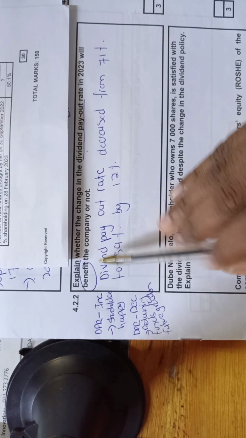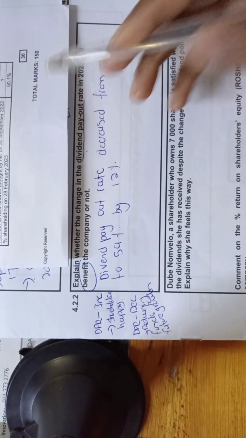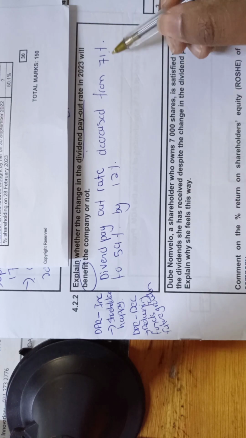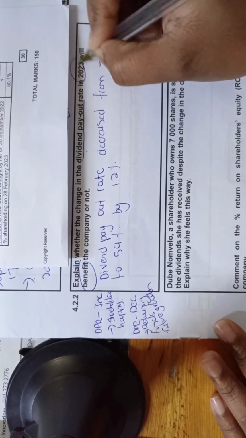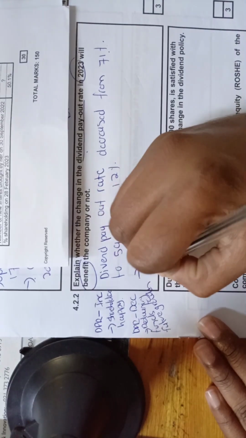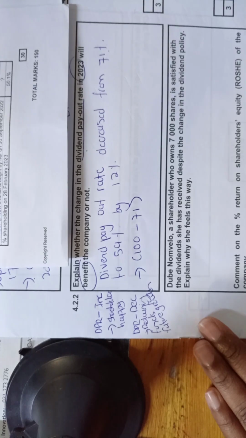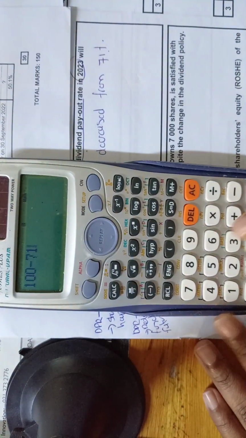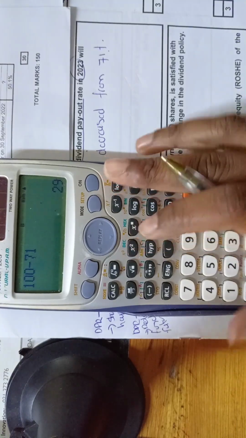So for example, in 4.2.2 it says the dividend payout rate decreased from 71 to 59%, right? That means that if we paid out 71% in earnings, then I would say 100 minus 71.